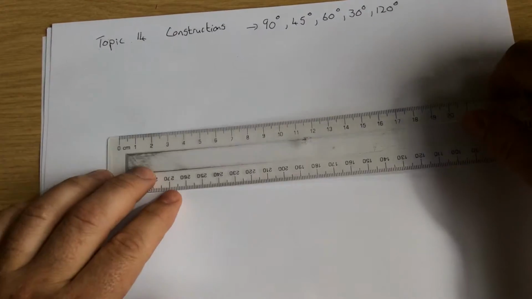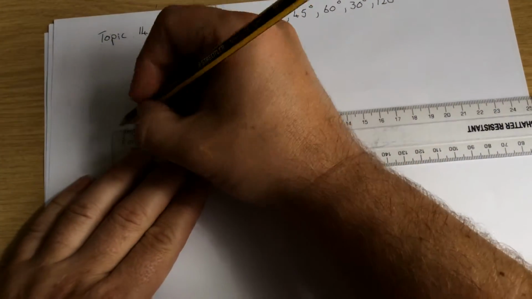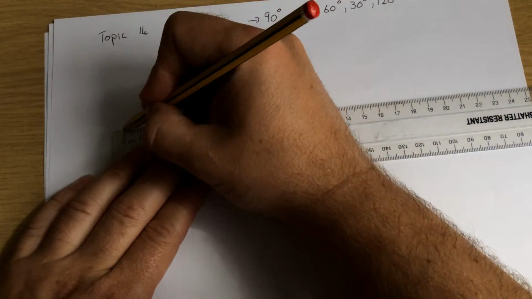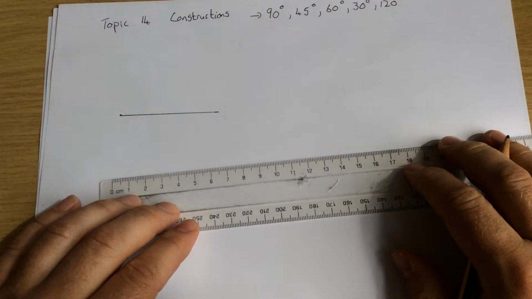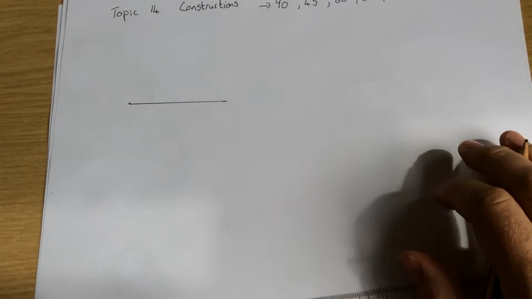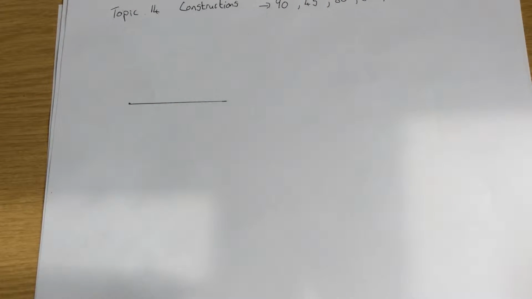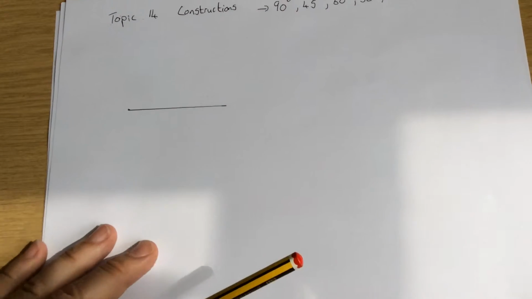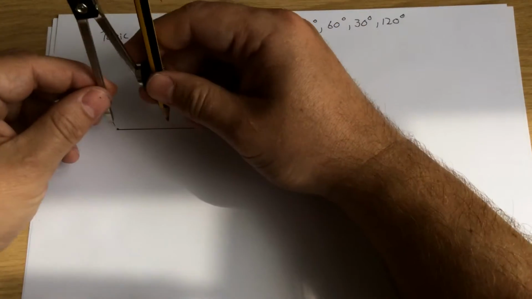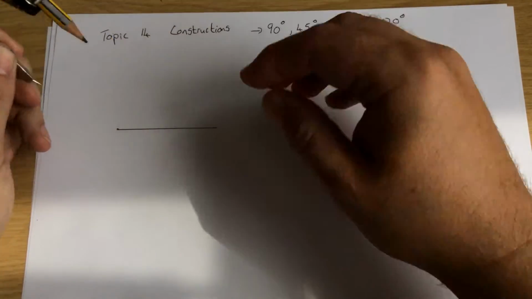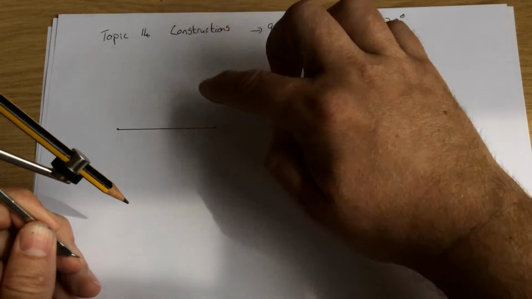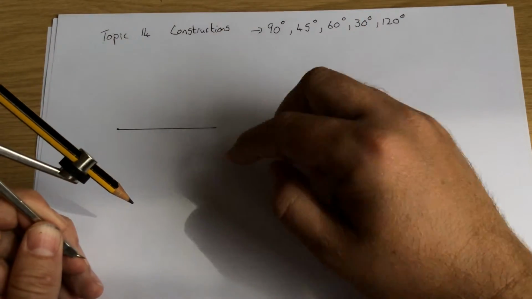So for the first one, 90 degrees, I'm going to draw a line across from point 0. It can be any length. In the exam, they're likely to give you the line drawn initially. And to draw 90 degrees is the perpendicular bisector. So I'm going to be drawing my perpendicular bisector. That's a line that cuts the line straight down the middle.